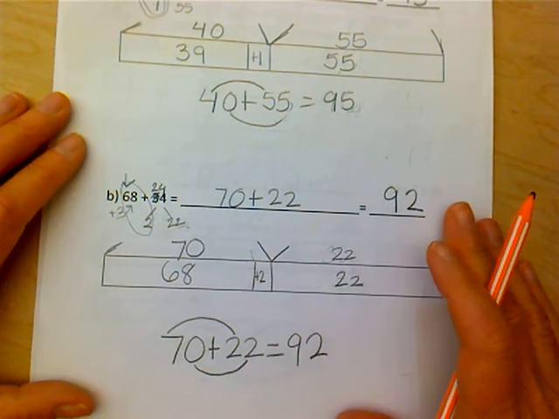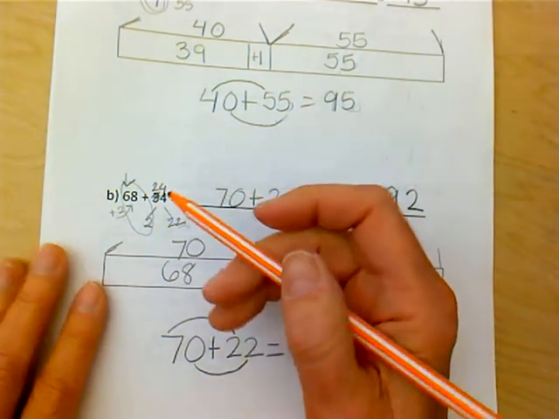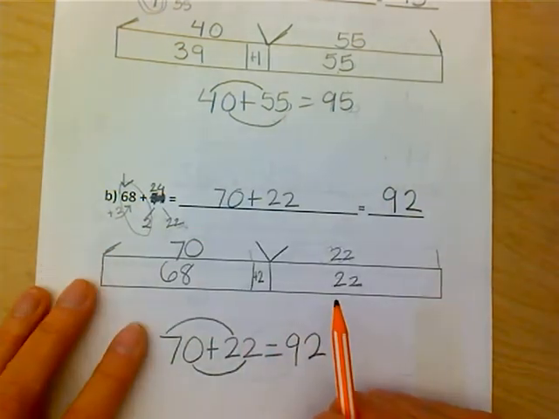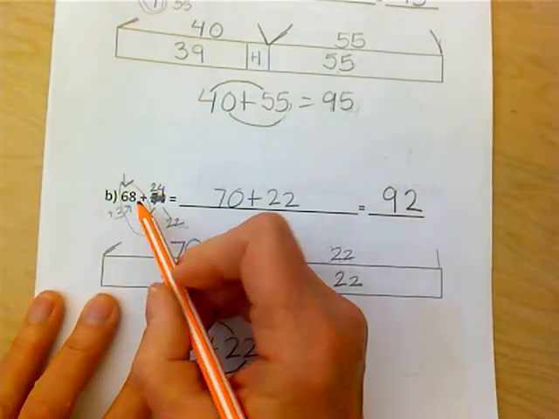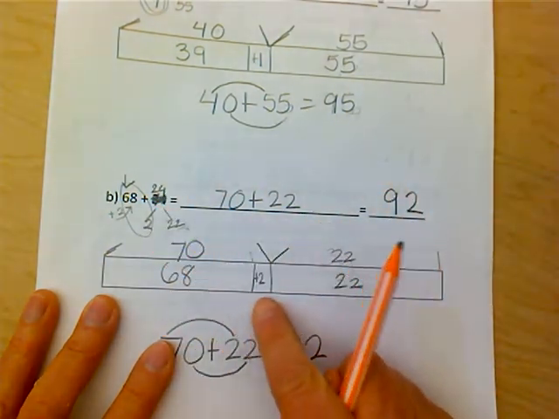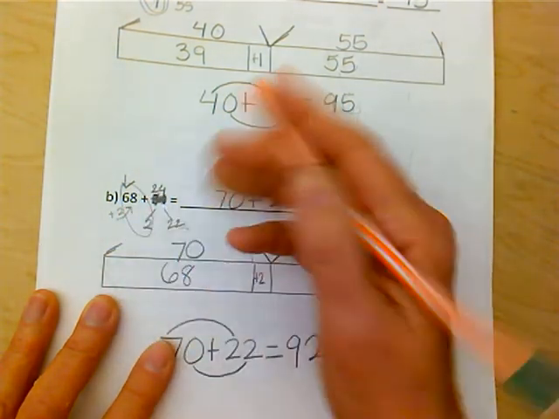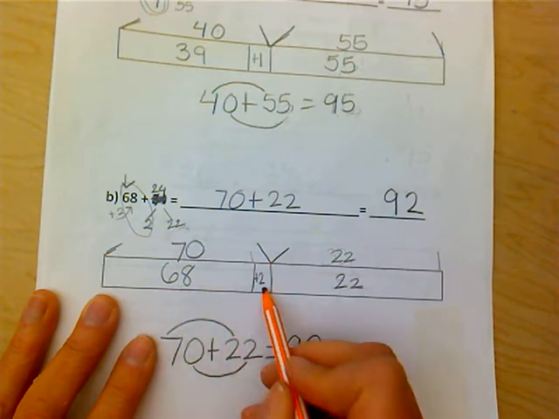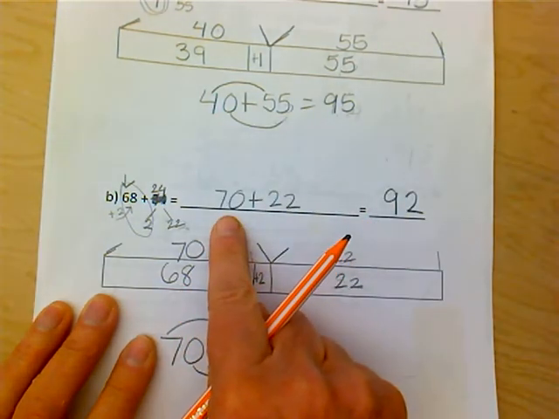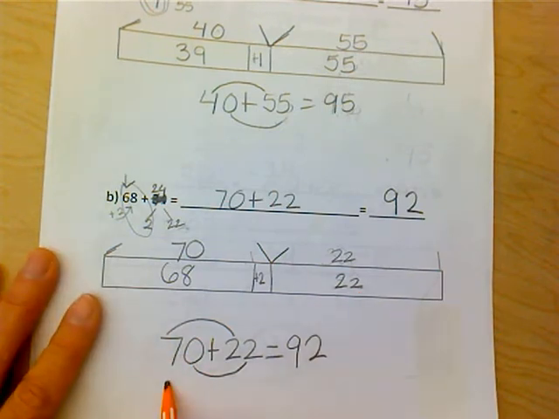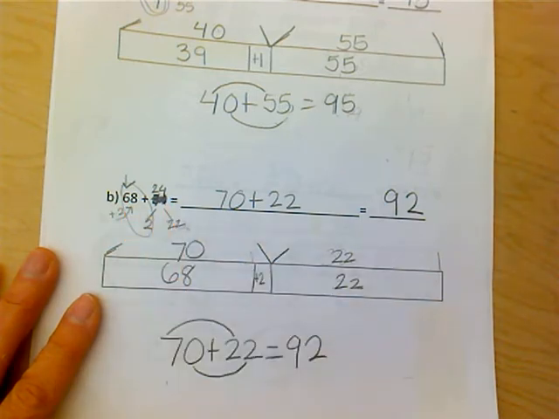All right, so let's take a look at problem B. I had to change one of my numbers here to 24, which is what is on your paper. So 68 plus 24. If I break this apart and I push 2 over to 68, I'm adding 2 to 68, that gives me 70. So 68 plus 2 gives me 70, which is a multiple of 10, but that only leaves me 22 to put over here. 70 plus 22 is a much easier equation to work with than 68 plus 24.